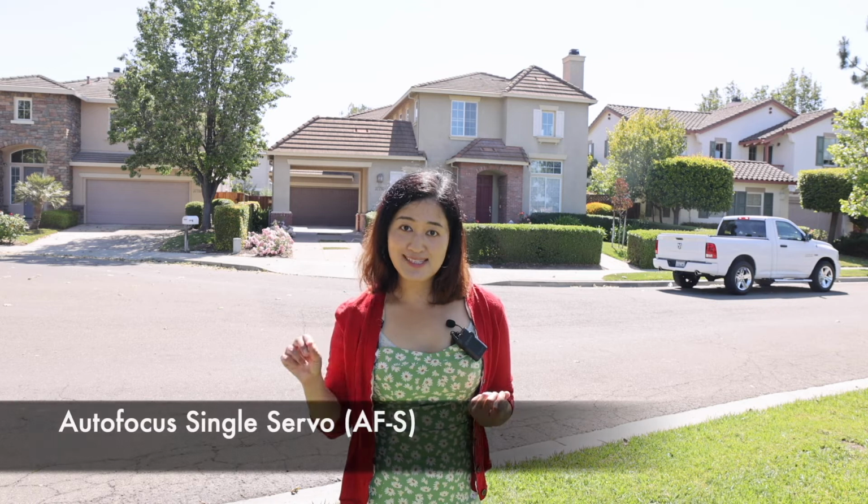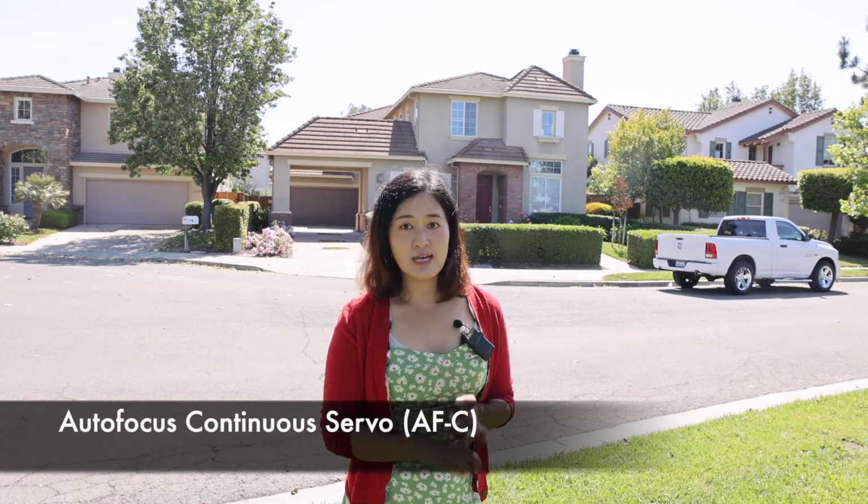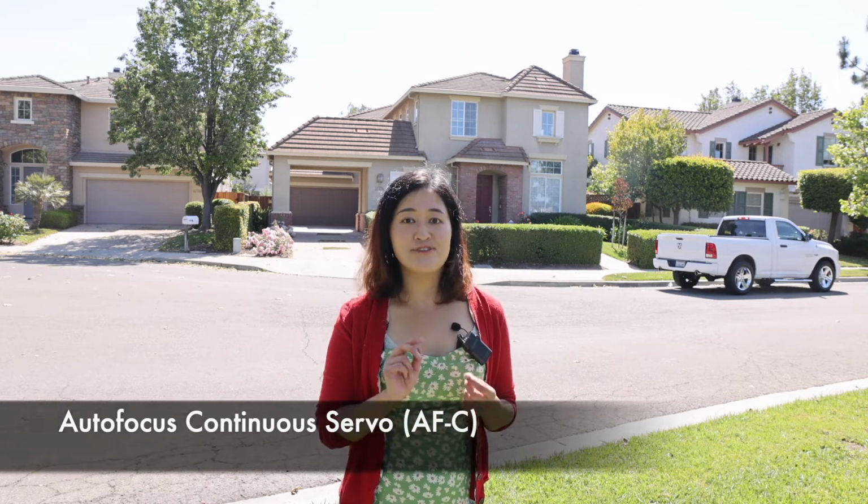Focus mode is the focus option that you set in your camera to focus moving and non-moving subjects. For non-moving, stationary subjects, you want to pick single servo or AFS as your focus mode. But if your subject is moving, you want to track it and you want to pick AFC or continuous servo as your focus mode. And depending on what focus mode you have picked, you want to select the appropriate option for the focus area in order to keep your subject in focus.